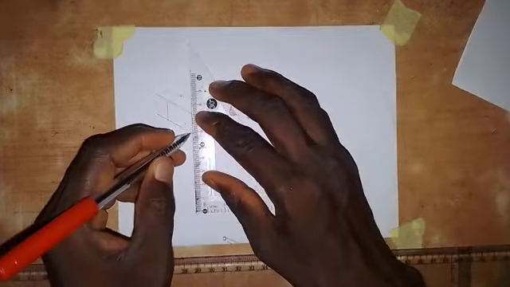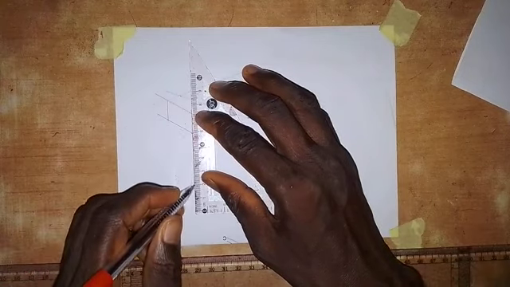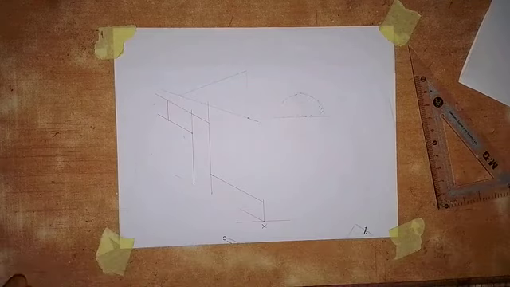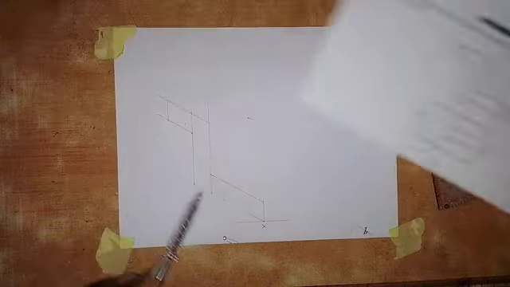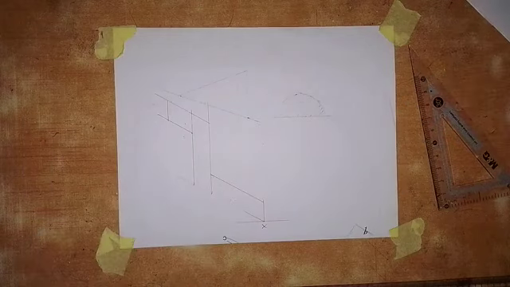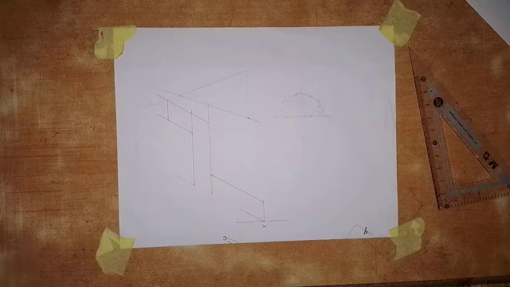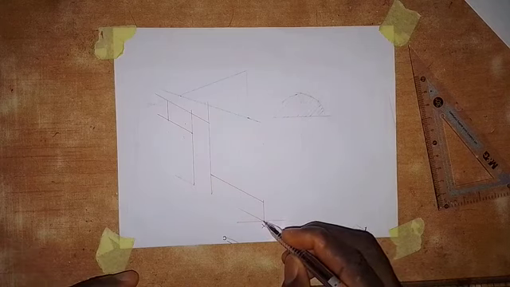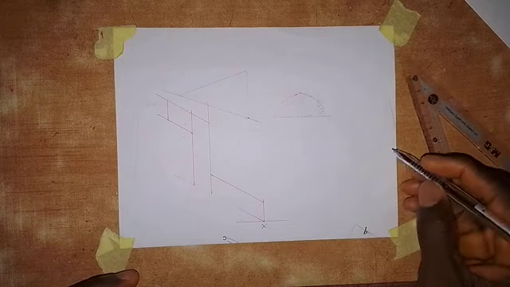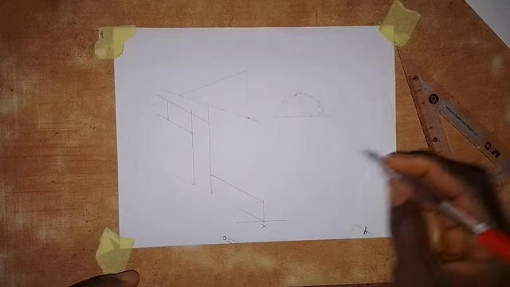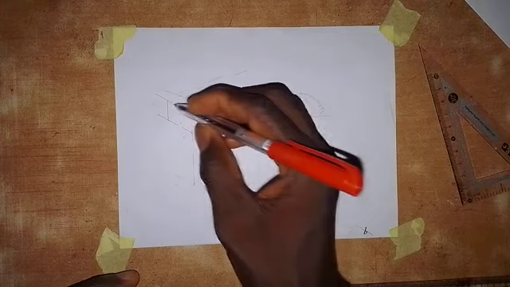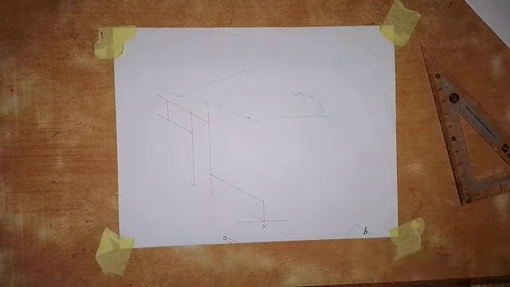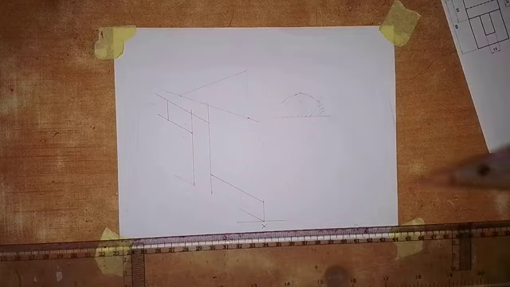The next thing that we are going to do is to make it a solid figure. What we have done now is that, as I said, we have produced this shape as you can see here. The next thing is to make it a solid figure. And how are we going to do that? From this point here, with the 30 degrees set square, we draw a line in this direction. From this point, we do the same thing. From this point, we do the same thing. From this point, we do the same thing. And from this point here, we do the same. So let me do it and we see how it should be done.